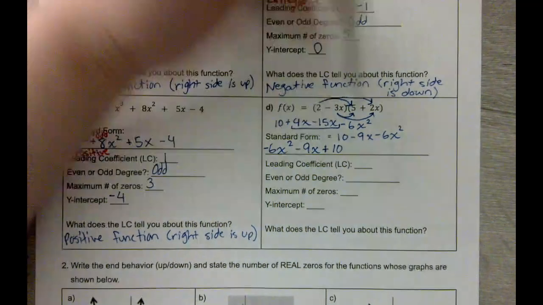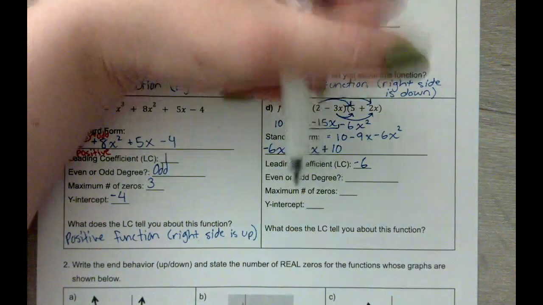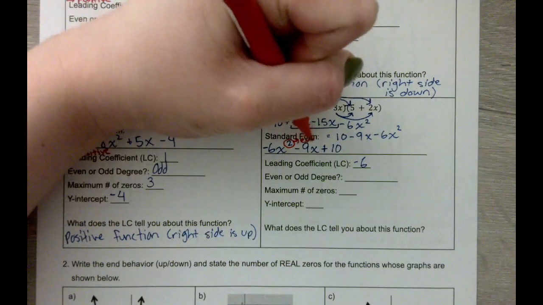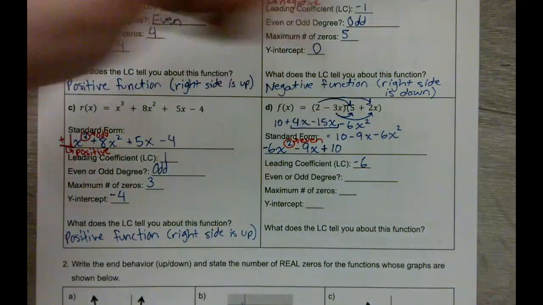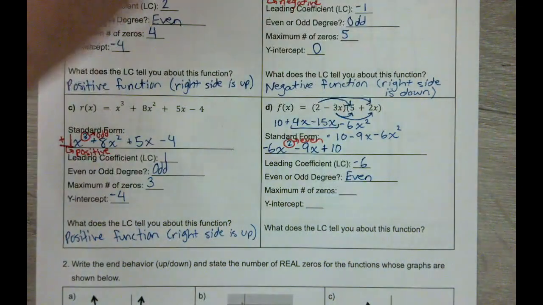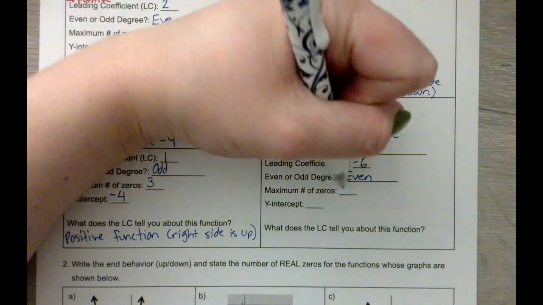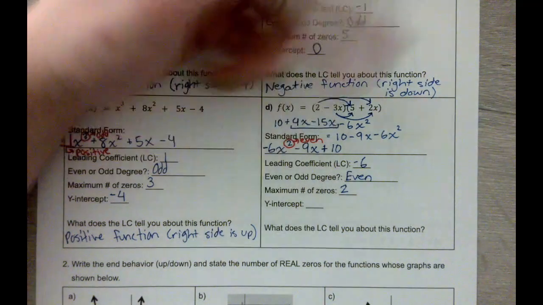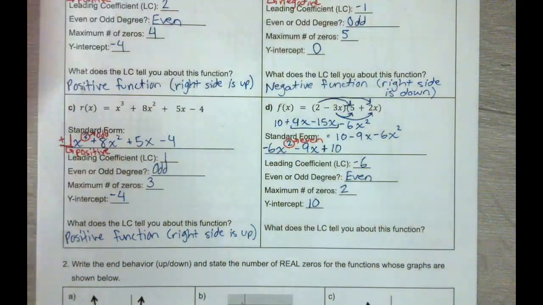Leading coefficient, number at the front, that is -6. Even or odd degree. Once again, you look at that highest exponent, 2, which is even. Maximum number of zeros, we can have up to 2 zeros. It's our highest exponent. Y-intercept, that number at the end is 10.